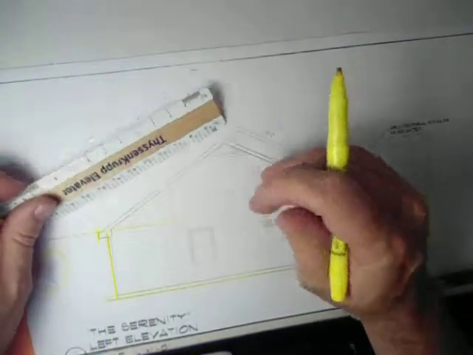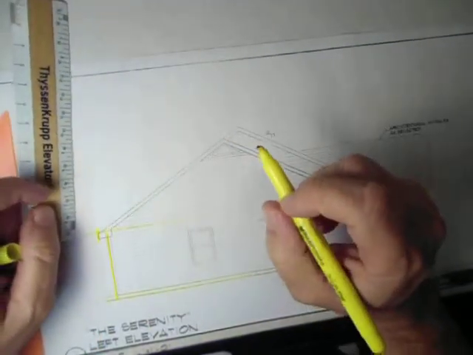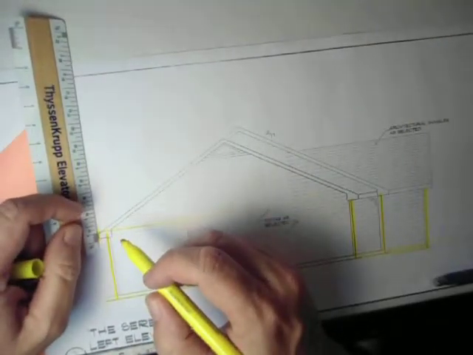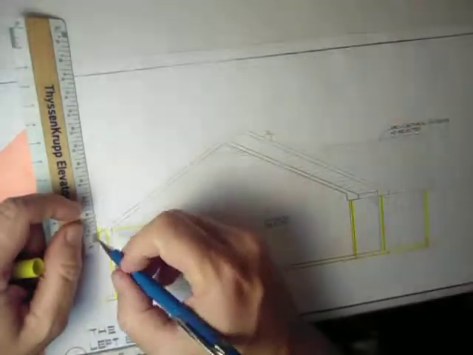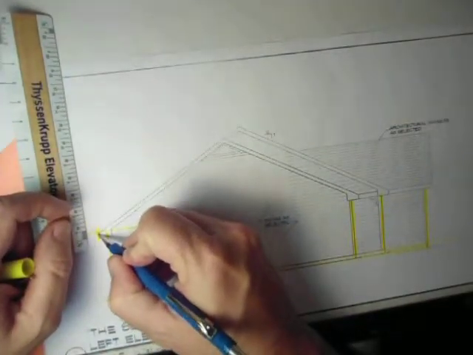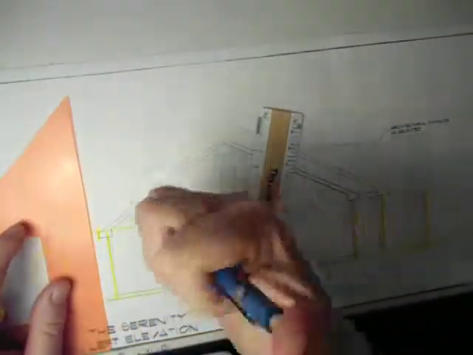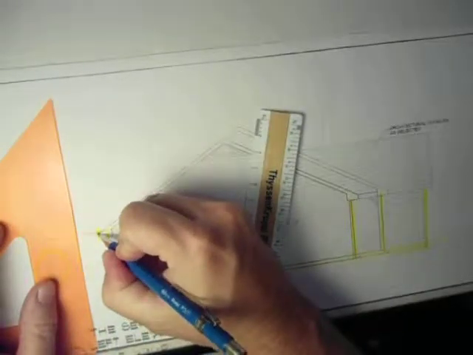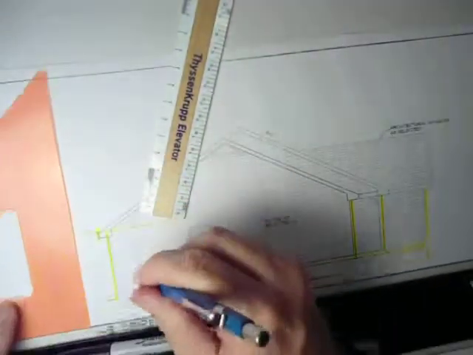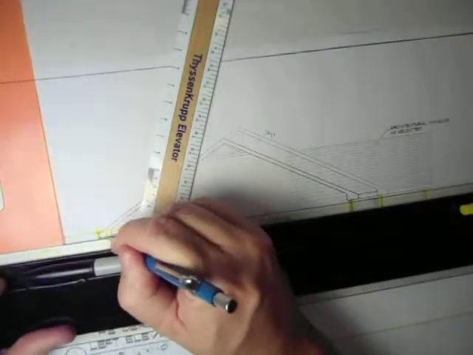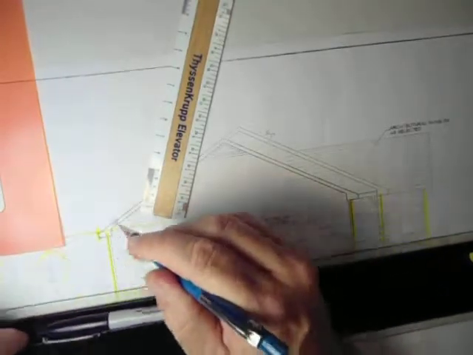And remember that fascia line started, what did we say, 3 inches below the 8 foot 1.5 line. So we're going to measure down, and that's going to be the top of our fascia, which is right there. And again, that fascia is 6 inches tall, so we can draw that line 6 inches down, and then we'll just bring that soffit over to where it meets the wall.